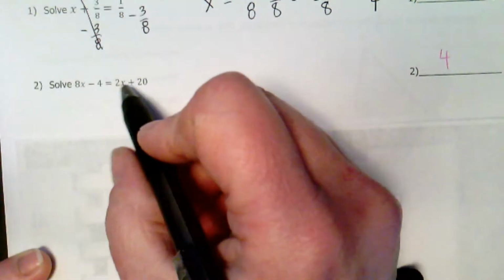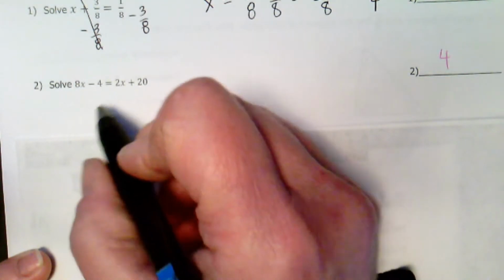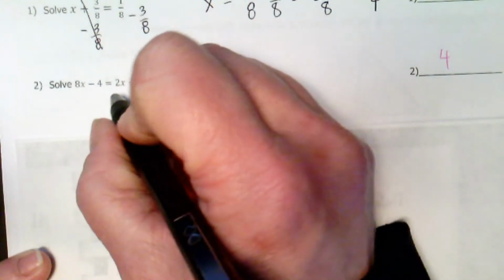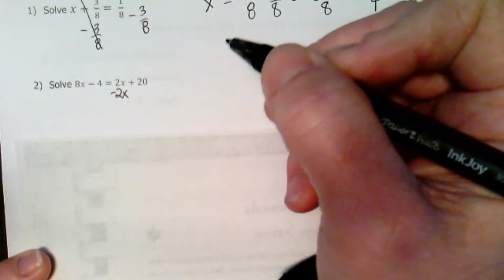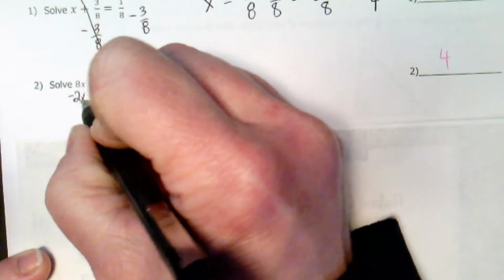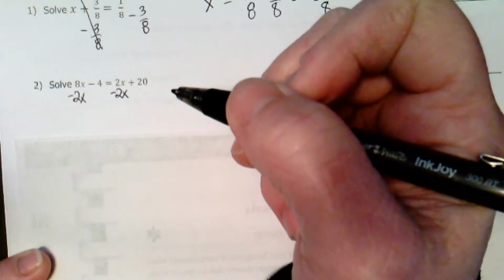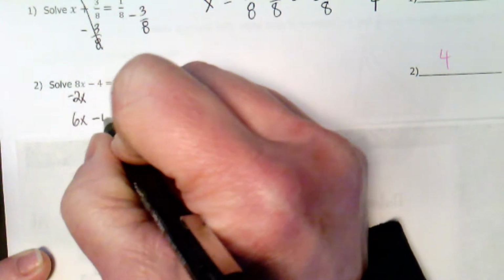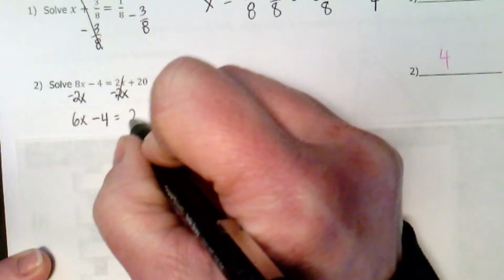Alright, number 2. Solve 8x minus 4 equals 2x plus 20. So you have x's on both sides, so you want to get your x's off one side and put them on the other. I always, for some reason, always chose my right side. I guess I was just a creature of habit. But if you wanted to subtract 8x from both sides, that's fine too. This is 6x, and we take away our 4. This canceled out. We're left with 20.